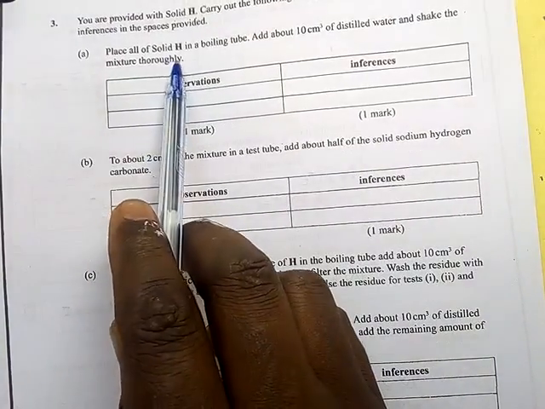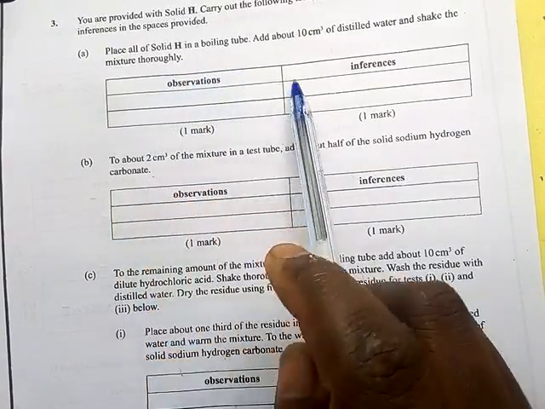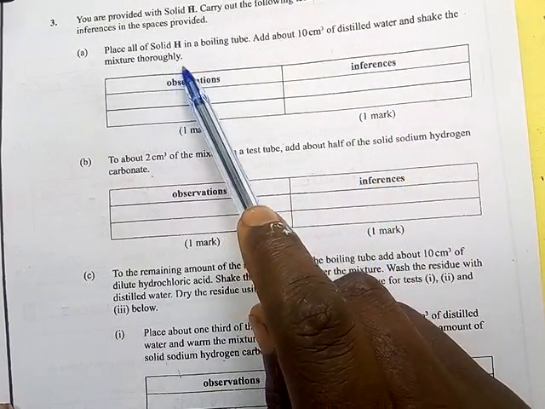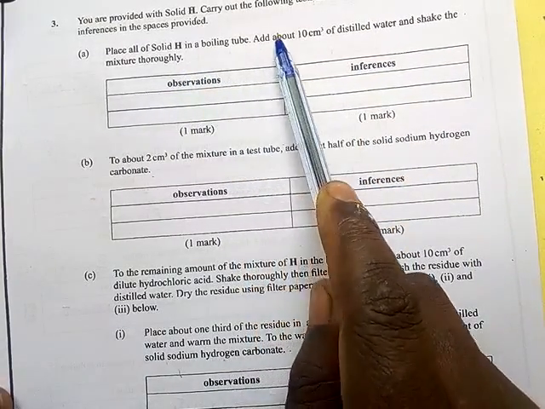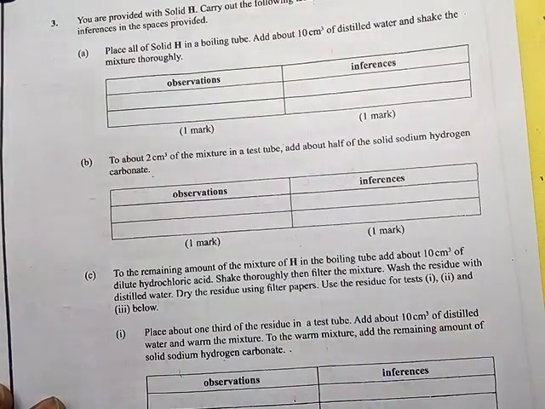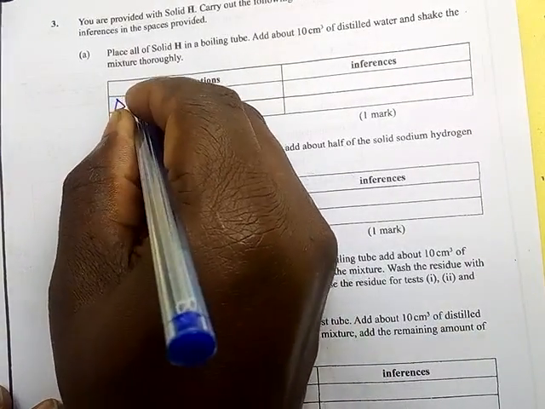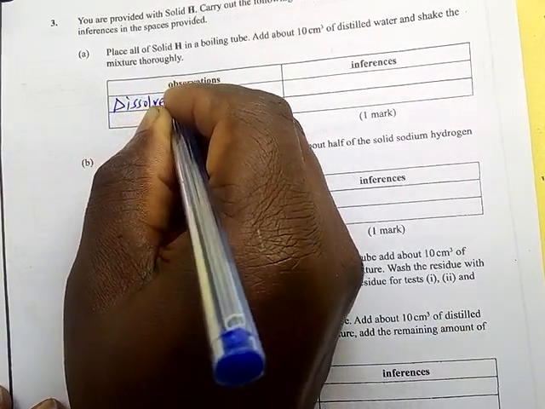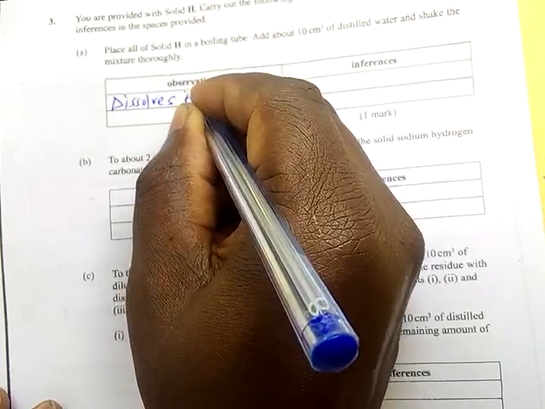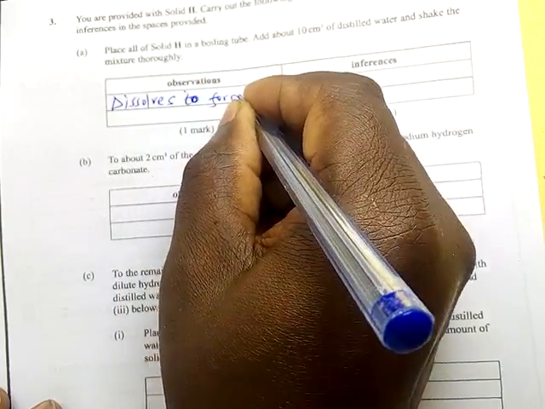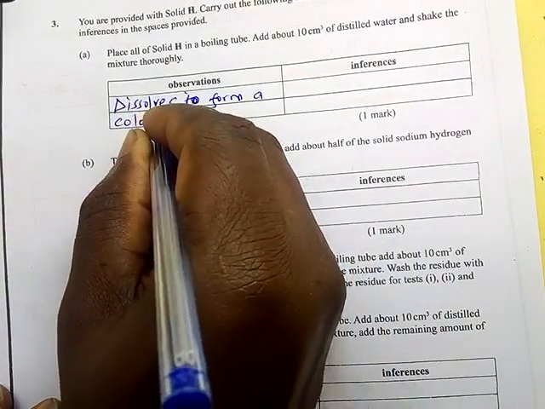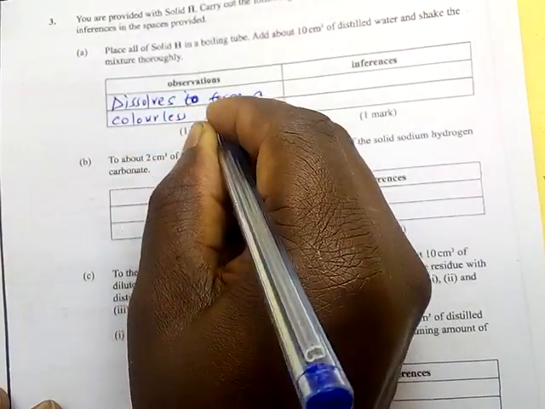Place all solid H in a boiling tube. Add about 10 centimeters cube of distilled water and shake the mixture thoroughly. So we want to find out whether this solid is dissolving in water or not. So the solid dissolves in water, and dissolves to form a colorless solution.